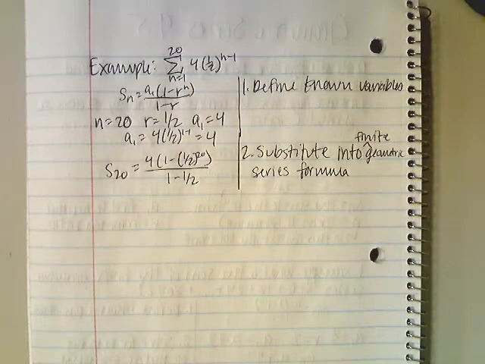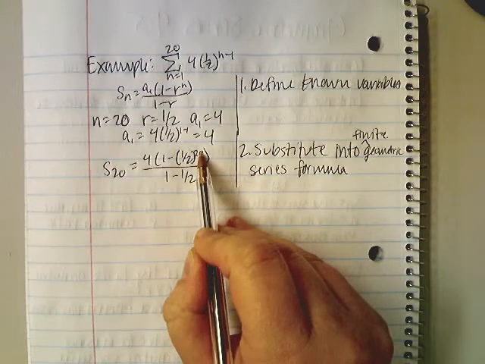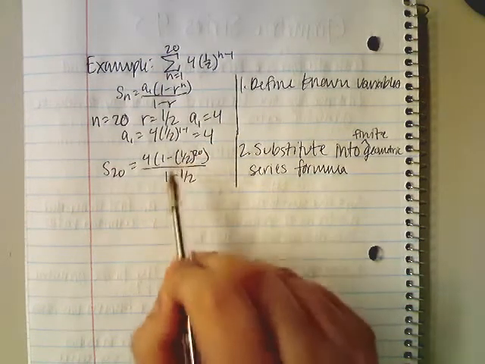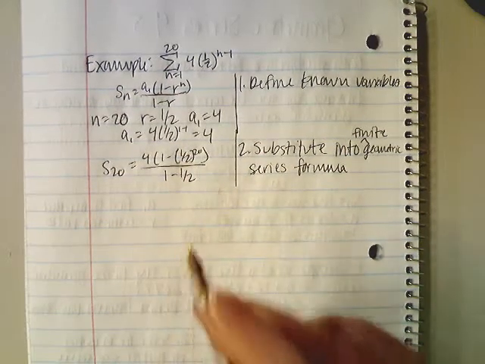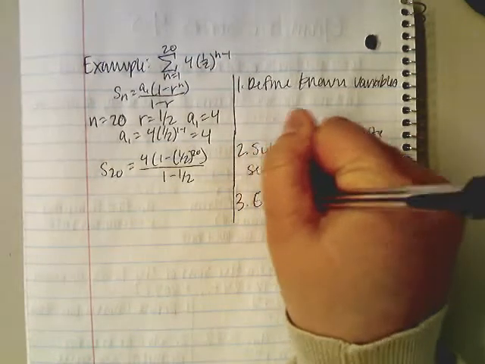Notice I also put the 1/2 in parentheses for my r because I'm raising the whole r to the power of 20. So if you have a fraction for your r value, it needs to be in parentheses when you raise it to the power. It does make a difference when you plug it into a calculator. And then my last step is to evaluate that.